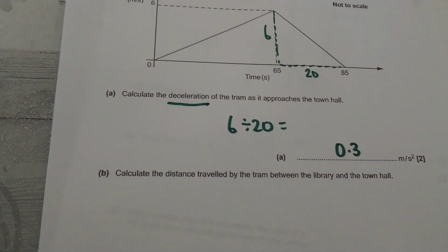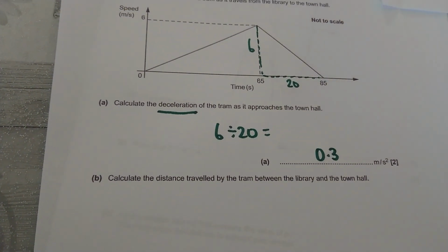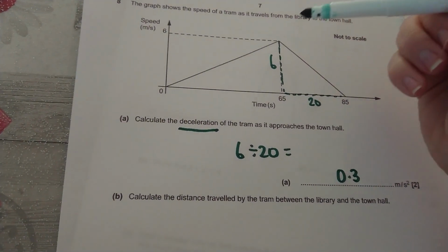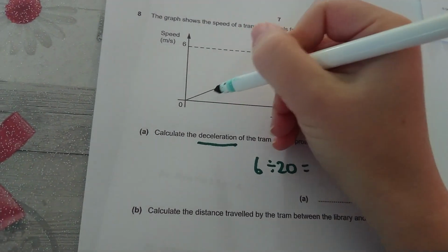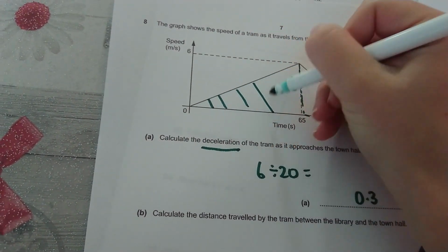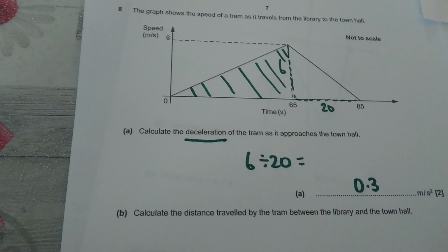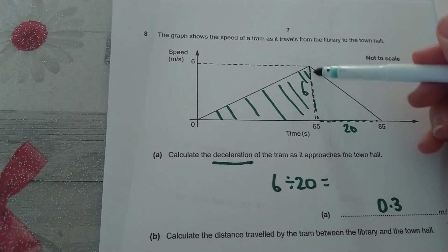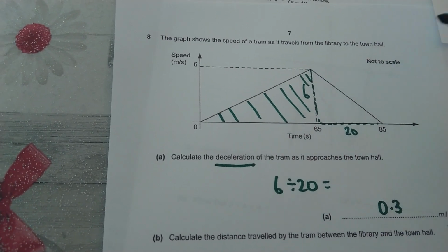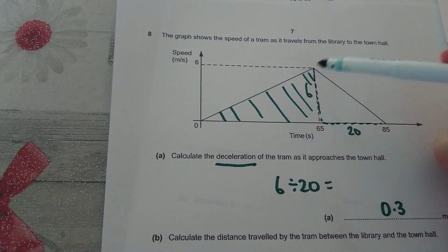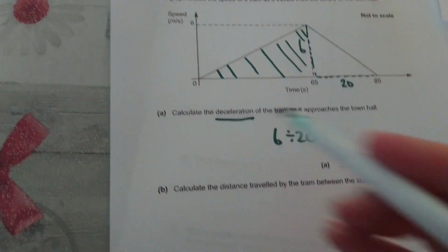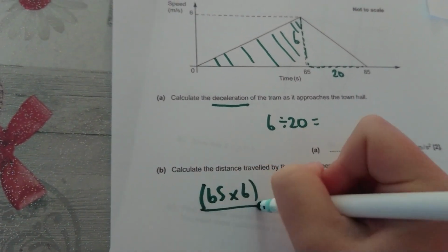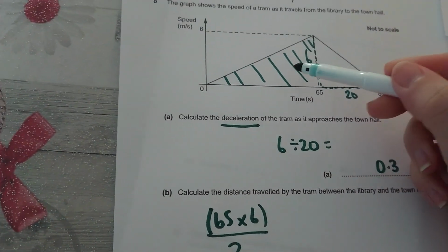So part B, calculate the distance travelled by the tram between the library and the town hall. So that is going to be the area under the graph. So we've got 2 triangles here. I would probably just do it separately. Work out the area of this triangle first. So the distance here is 65 and the height is 6. So the area of a triangle is the base times height divided by 2. So I would need to do 65 times the height divided by 2. That's going to give me this triangle.